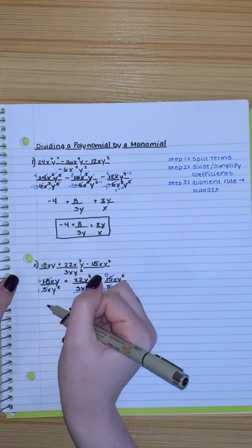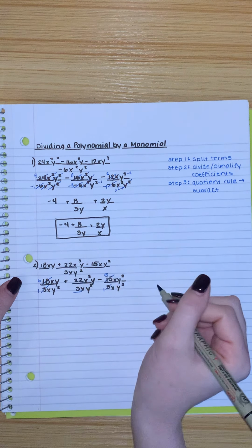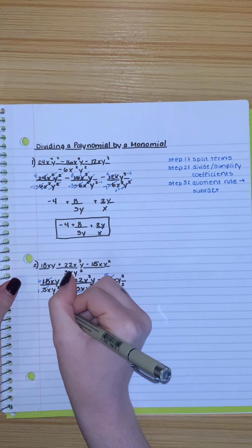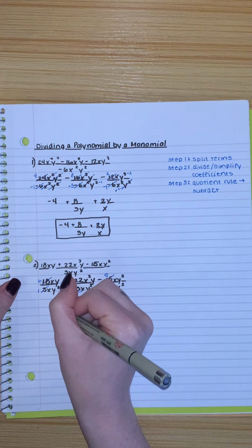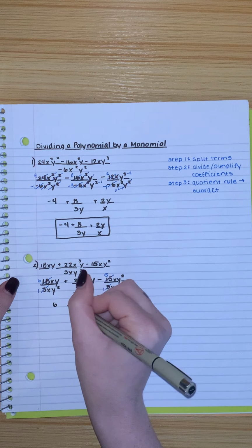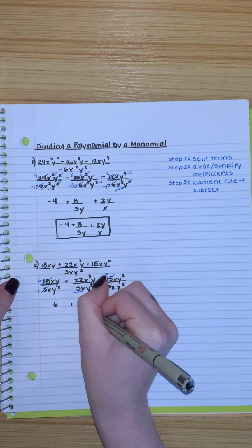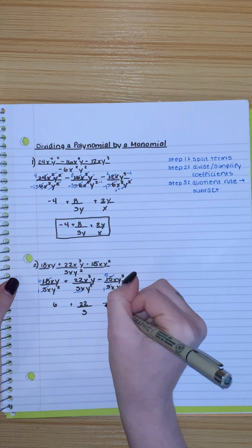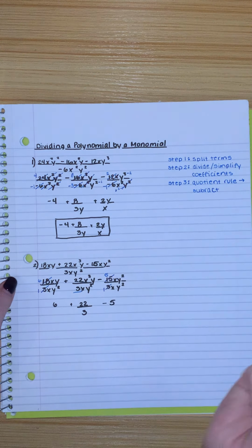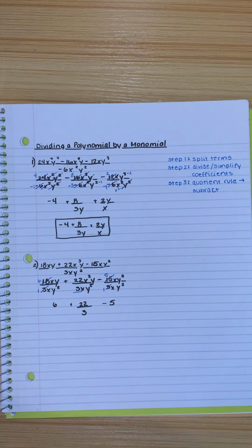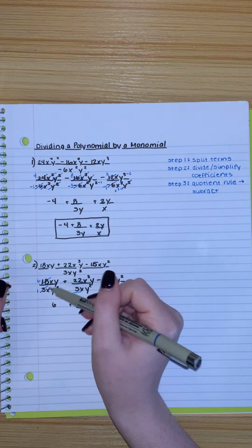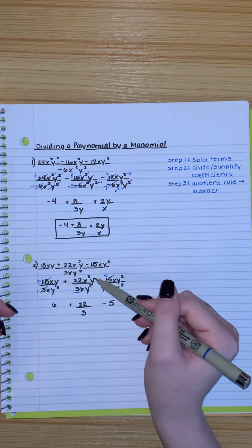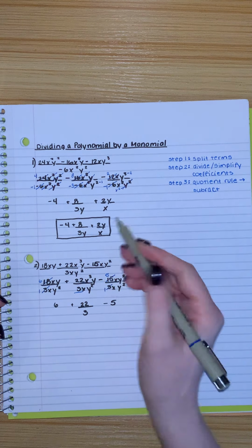So then again, just like I like to, to make sure that I have everything down correctly, I'm just going to pre-write the coefficients for my final answer, which is going to be 6 plus 22 over 3, and then again just minus 5. And finally, I'm going to go back and reduce my variables with exponents, or just apply the quotient rule.